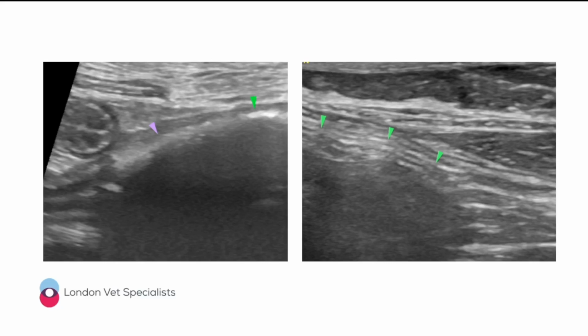So the image on the left here is of a small intestinal foreign body. So hopefully you guys can appreciate that this is definitely small bowel. If we look at this section of bowel that's actually just orad to this foreign body, we can see that it's thick and we've got beautiful wall layers.